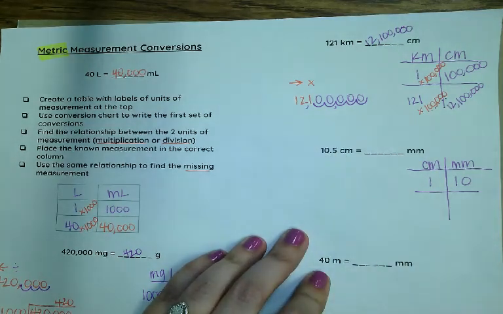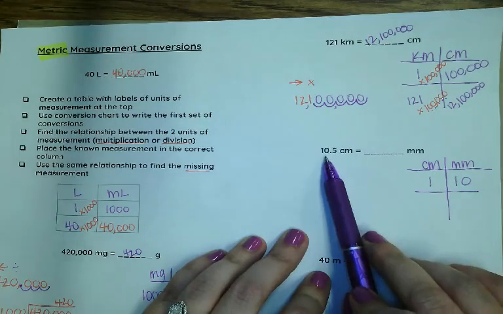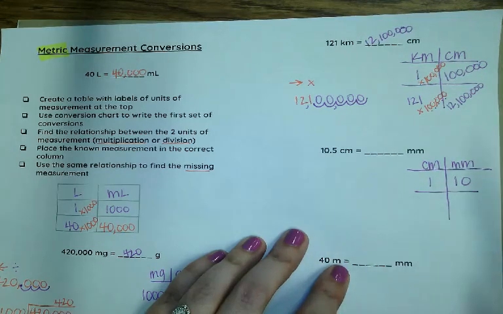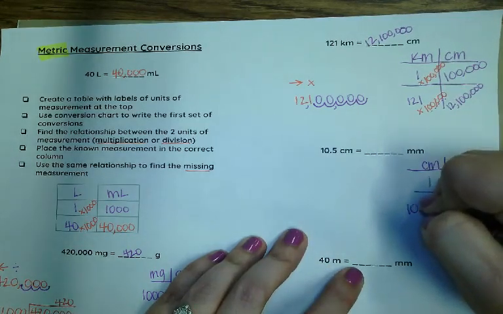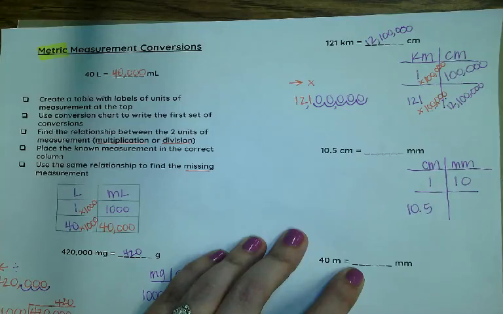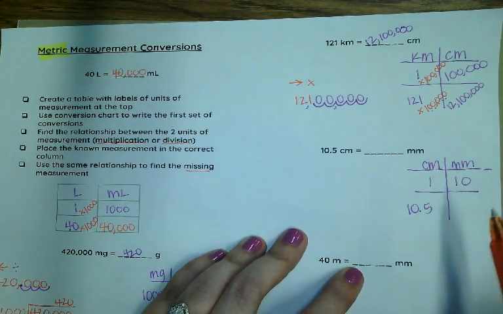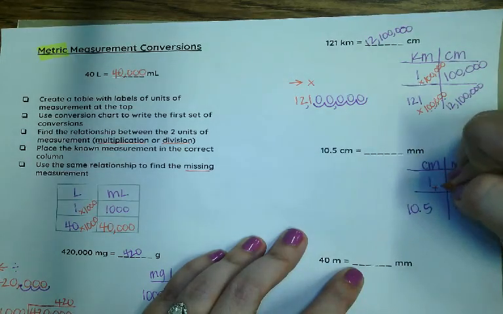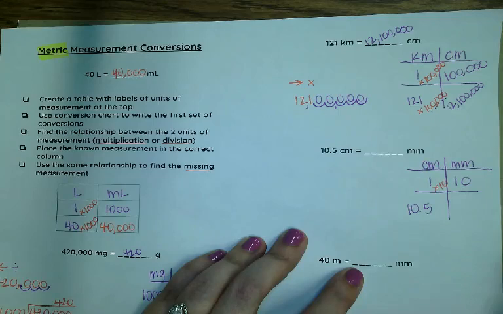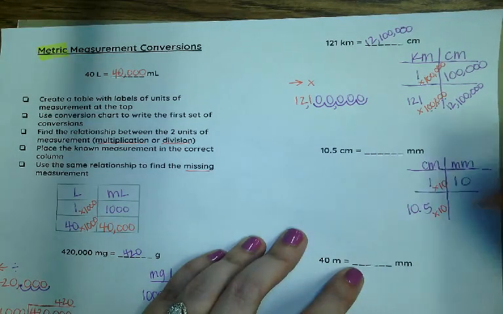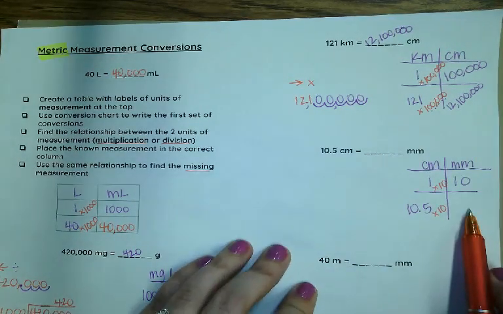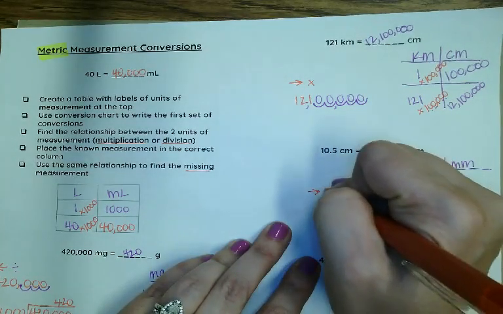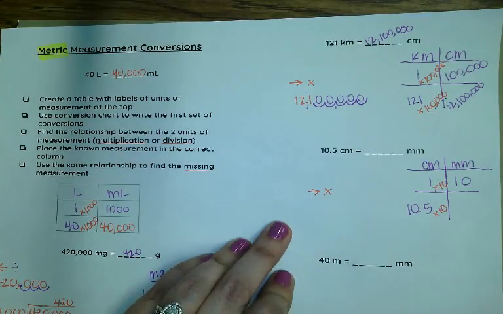We want to go back to the problem and take the information that we know, which is 10 and 5/10 centimeters. We'll put that in the centimeters column. We'll look for the relationship between 1 and 10, and that's going to be multiplying by 10. So we'll use that same relationship here to find our missing measurement. Since we're multiplying, again, we're going to be moving the decimal to the right. Multiplication is moving the decimal to the right.